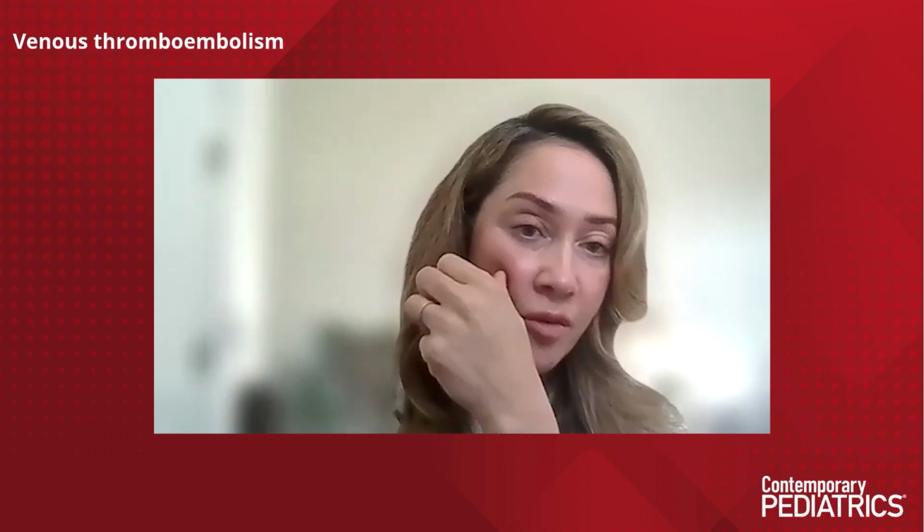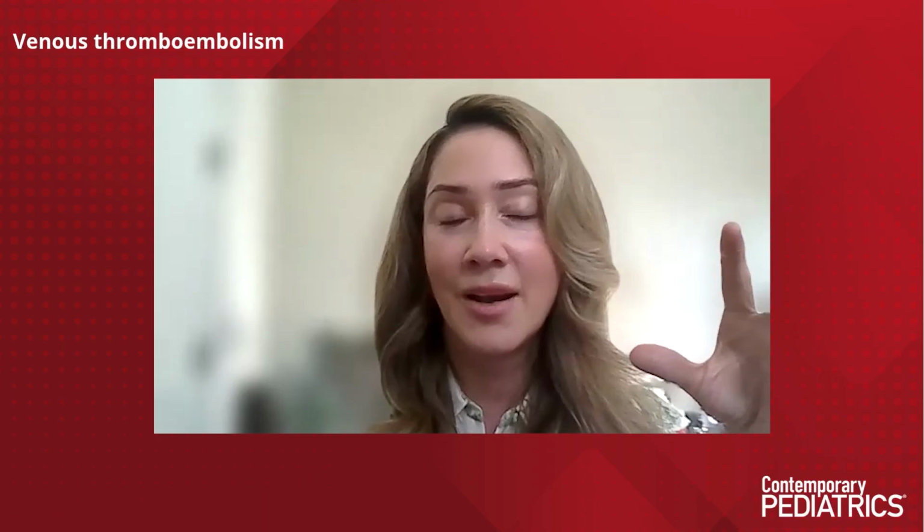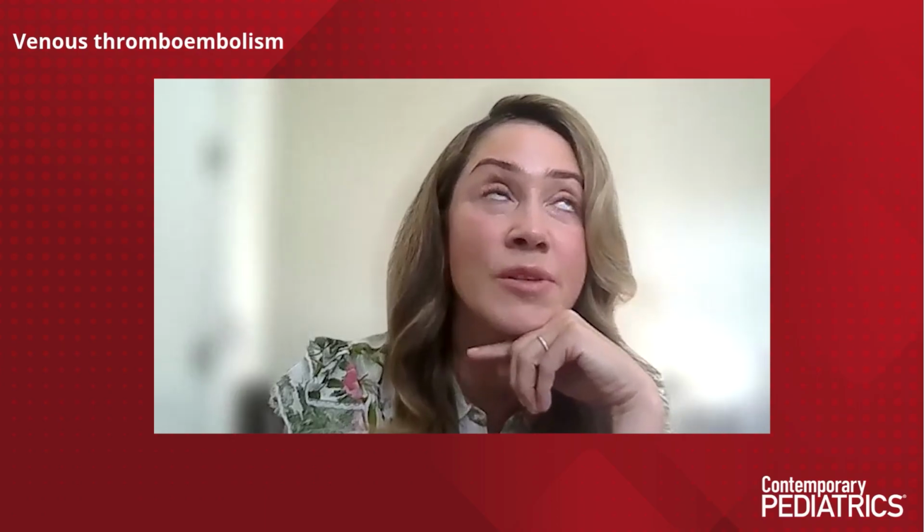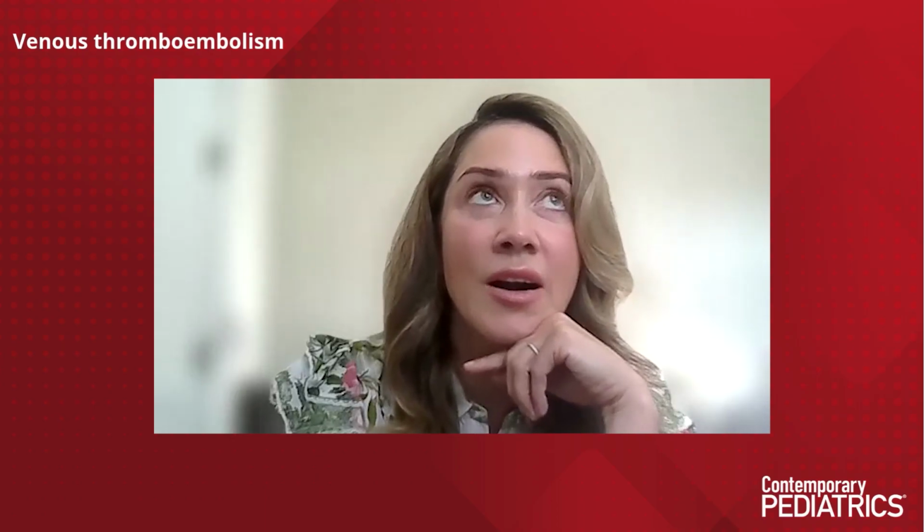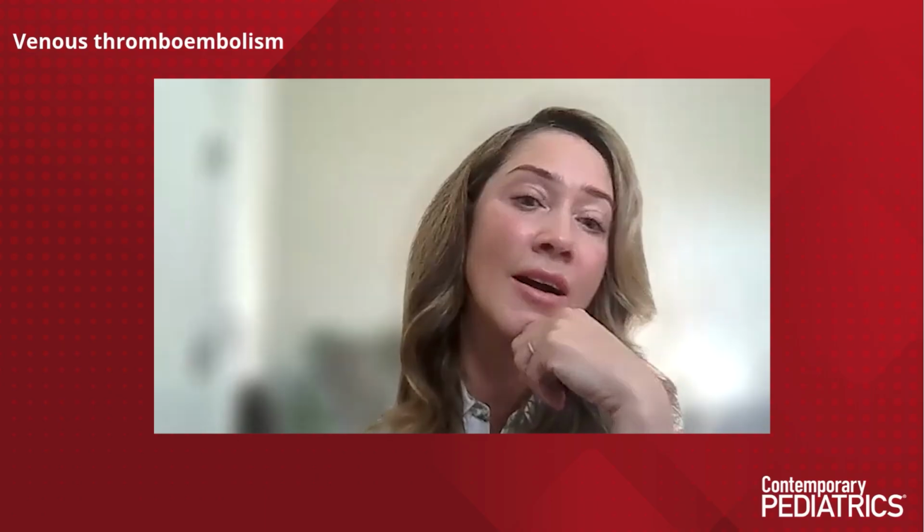Then finally, we know trials need to be age stratified. We talk about developmental hemostasis and how that makes the risk profiles for VTE and bleeding different across different age groups, but age also impacts the pharmacokinetics and pharmacodynamics of anticoagulants in pediatrics, which ultimately affects both safety and efficacy of these agents.